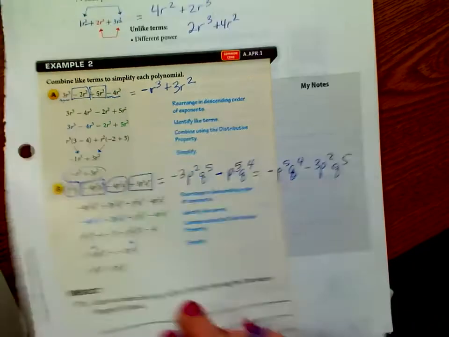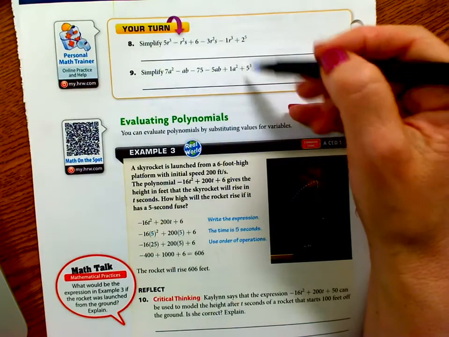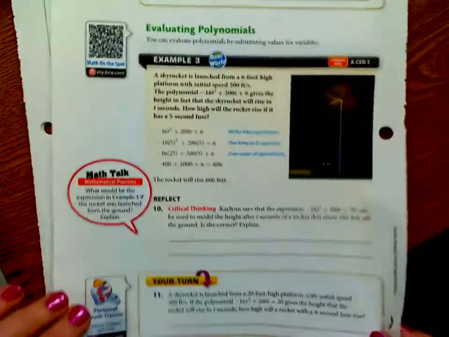Okay, just to get practice with that. Don't worry about number 7, but try these, simplify these. Try 8 and 9. Now, I want to talk to you about this problem.